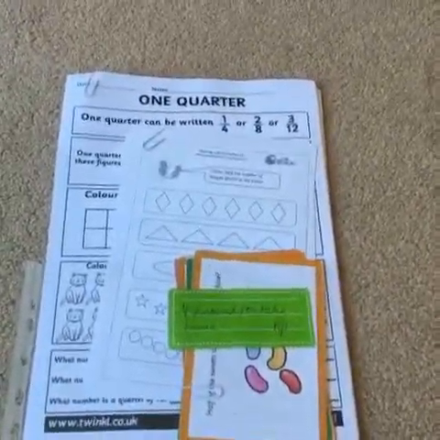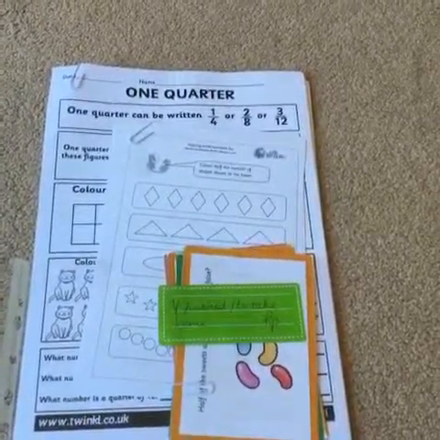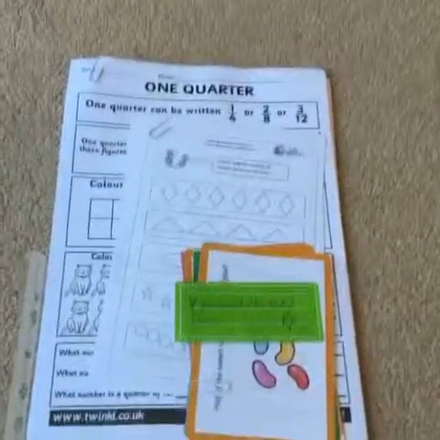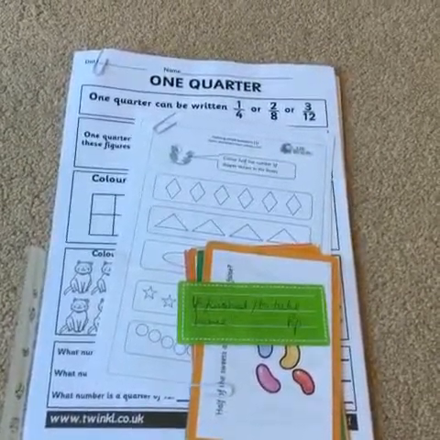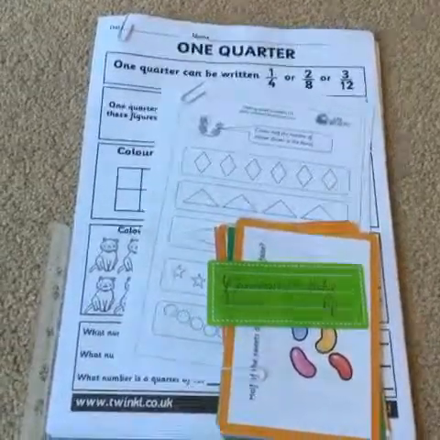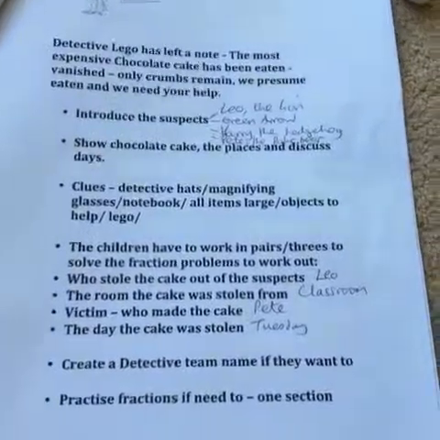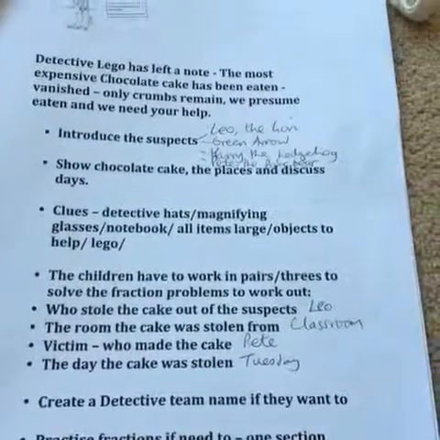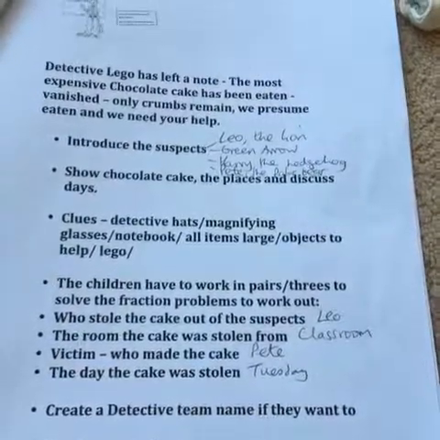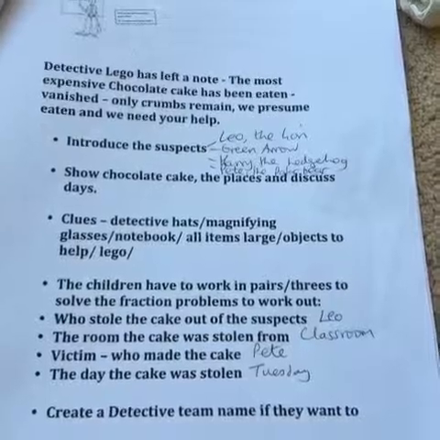If any children are really struggling or have finished, and also to encourage every single child to take home, there are some fraction activities as well. The answers are also on your plan for this week. Who stole the cake? The room the cake was stolen from is always the classroom. The victim made the cake, and the day the cake was stolen is always Tuesday.